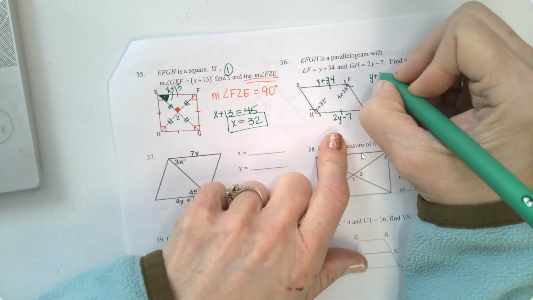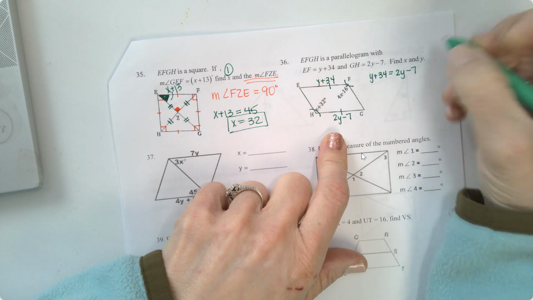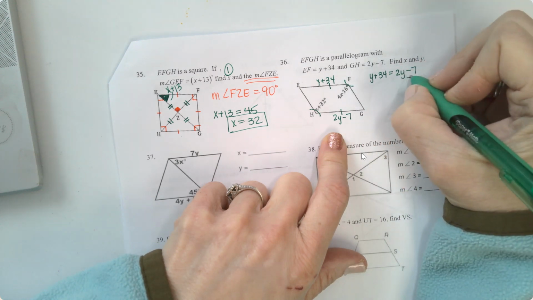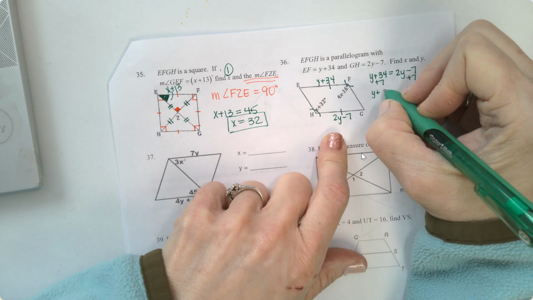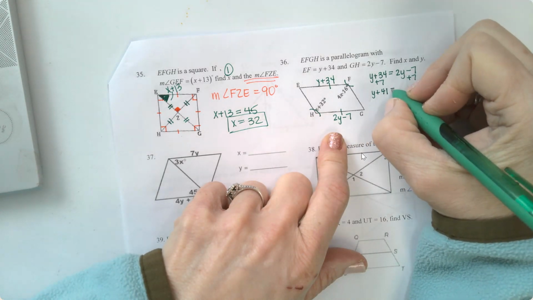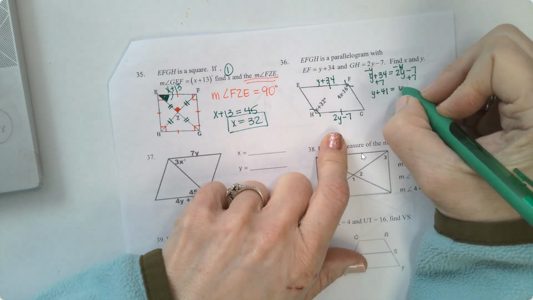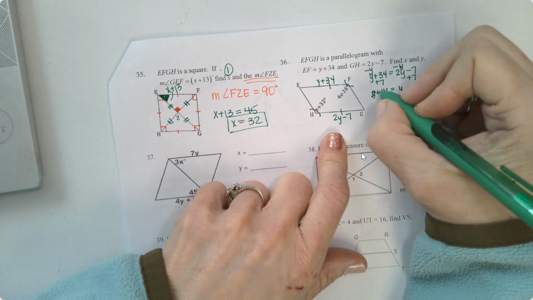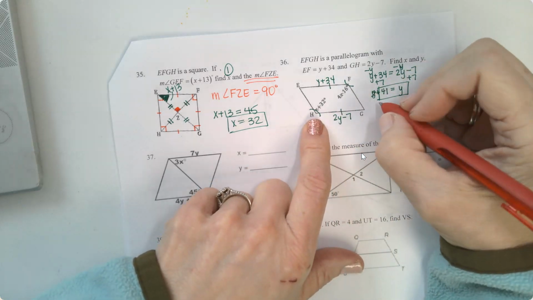So y plus 34 equals 2y minus 7. I can add 7, so y plus 41. And then if I take away y here and take away y here, I just have 1y. So y is 41.